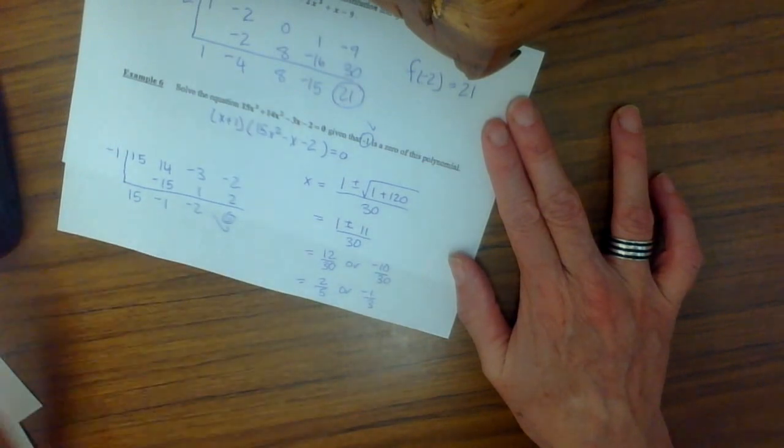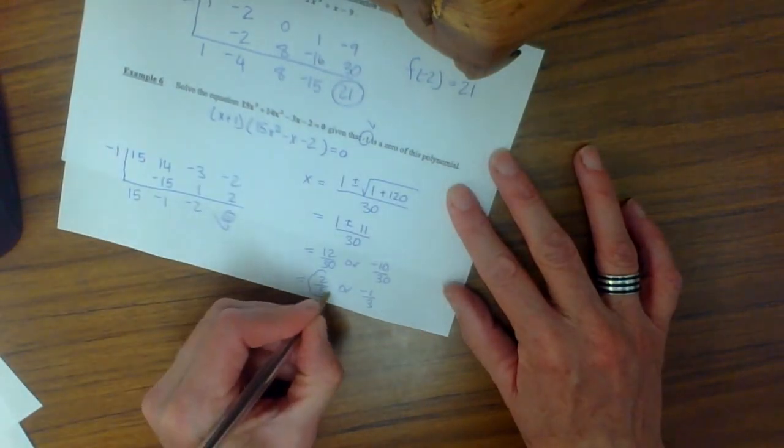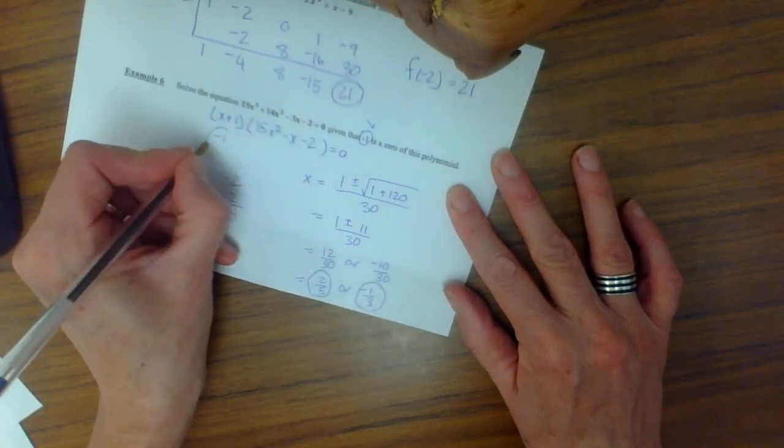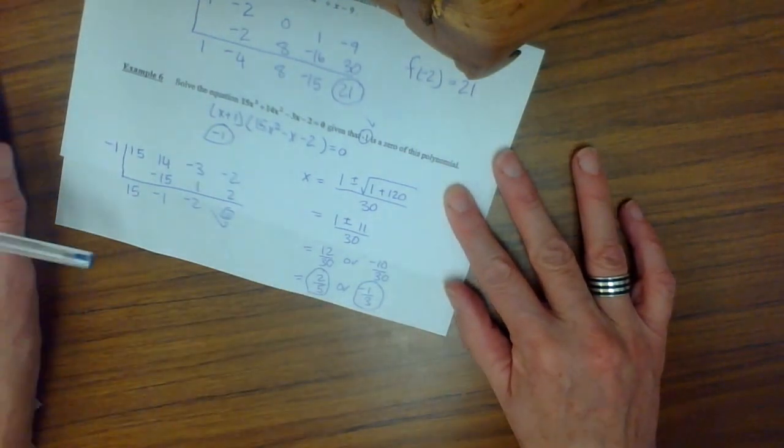So this quadratic was factorable, but it's okay. I've got all the answers. So the solutions are negative 1, 2/5, and negative 1/3.